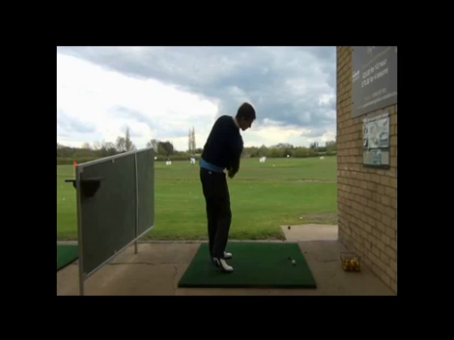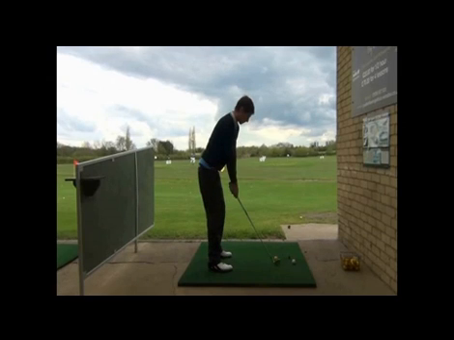Okay, so what about swing plane? Well, swing plane actually refers to the angles that we swing the club on, and also the angles that the body swings on as well. When we're looking at swing plane, we tend to look more at the club shaft because that gives us a good indication of the plane of the golf swing. I've just drawn a line on Joe's club shaft there, and as he takes the club back, we're looking for the club shaft to be quite similar to that line.